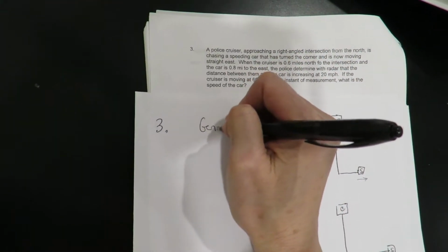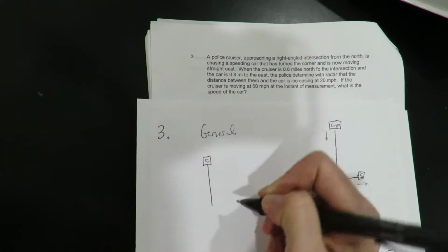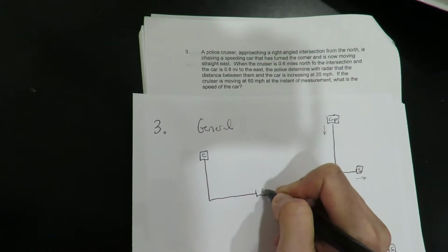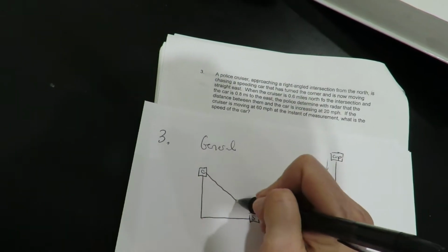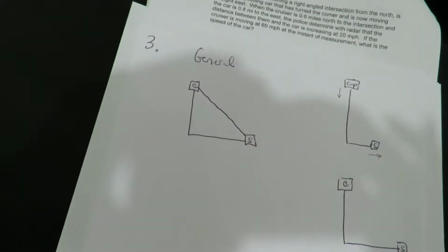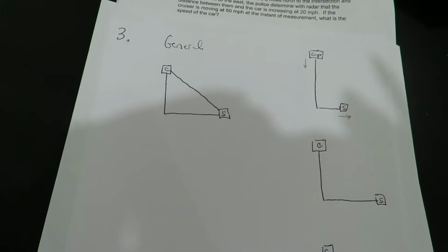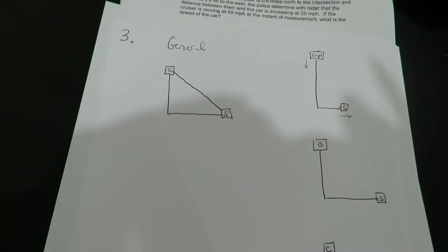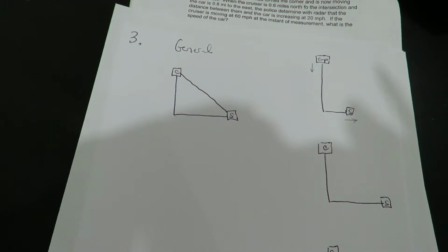Alright, so when you think of the general picture, you've got the cop guy over here, wherever the speeder is, let me just put it here, and the cop puts his radar on the speeder, like that. The cop put his radar on the speeder. So that's what the general picture is going to look like. That's all the information they're talking about.